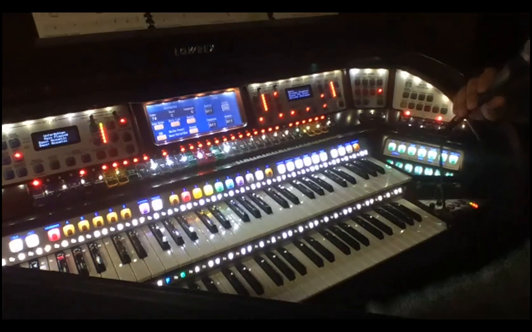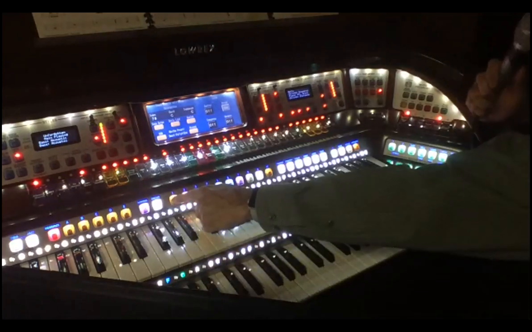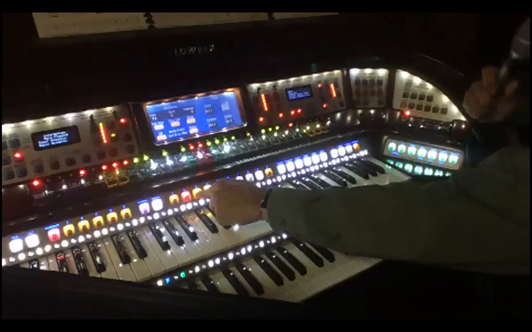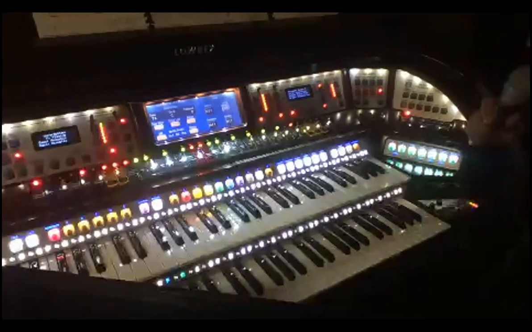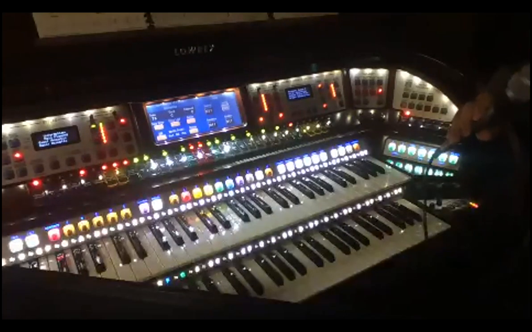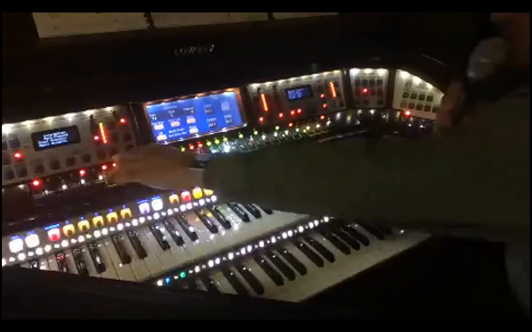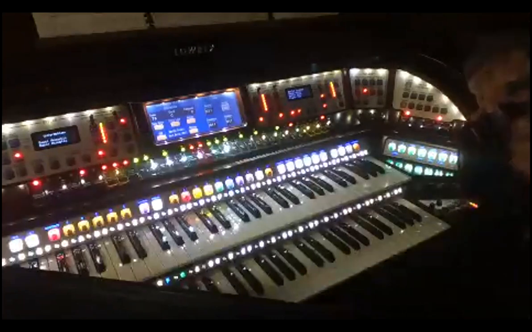Now watch as I press the presets. Listen to the background. The band does not change. Here's what you need to know.